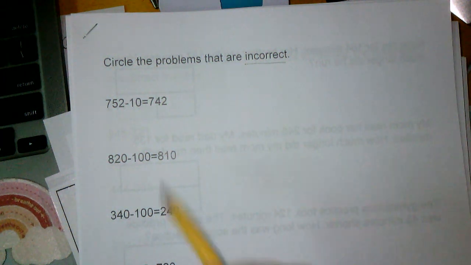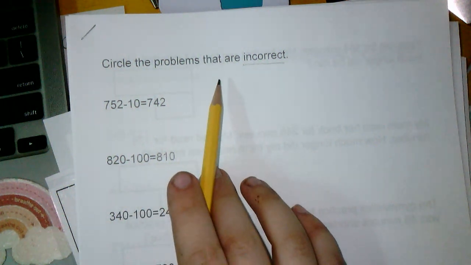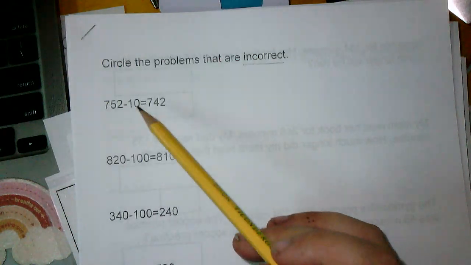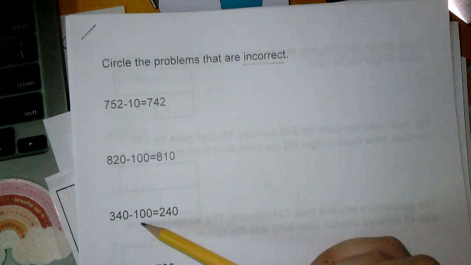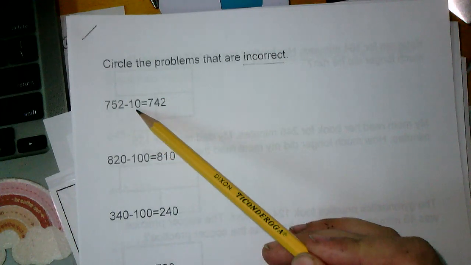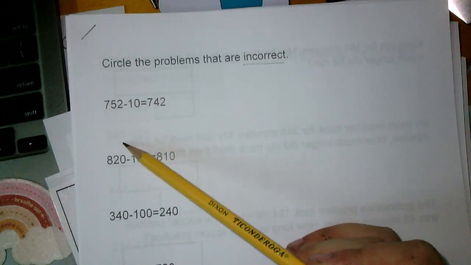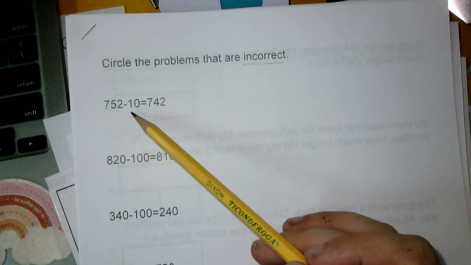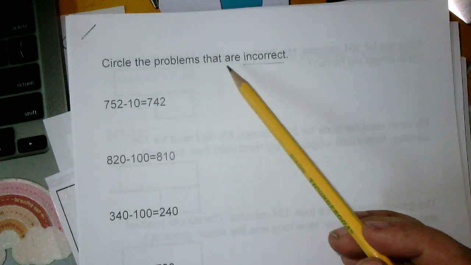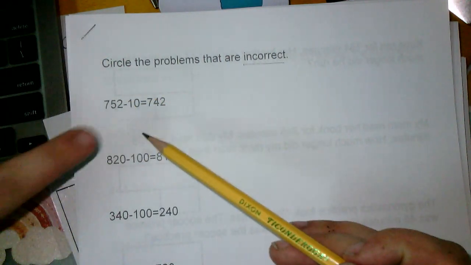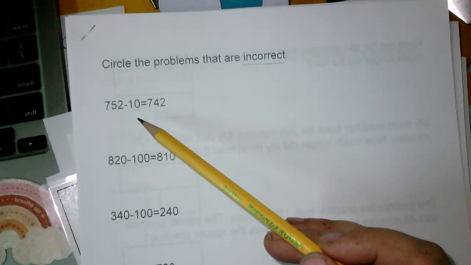This first page of problems is meant to look at place value. Do they understand the difference between tens and hundreds? And if we subtract 10, where does that come from? So this first one, all of these are circle the problems that are incorrect. And notice all of them are minus 10 or minus 100.